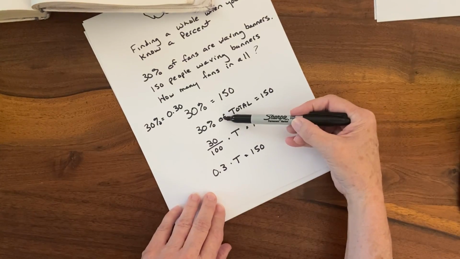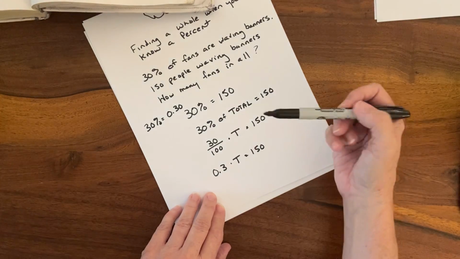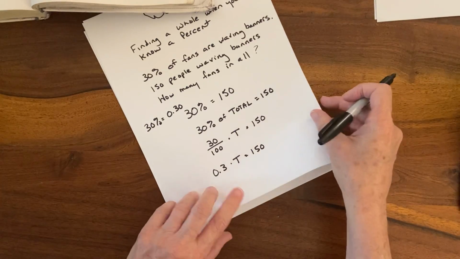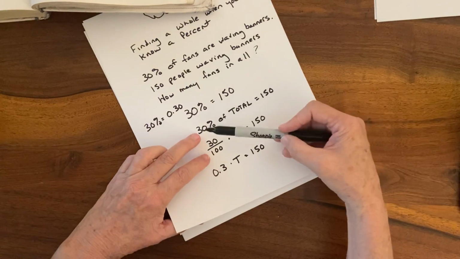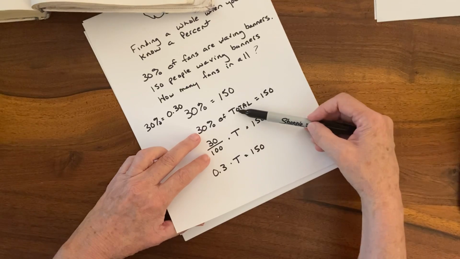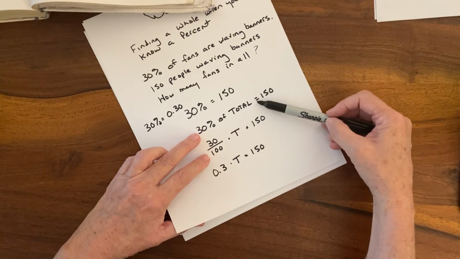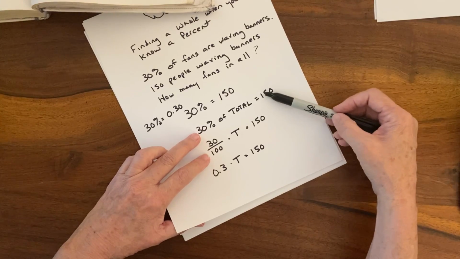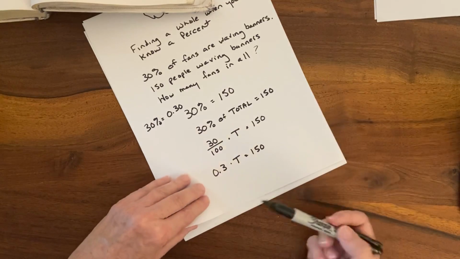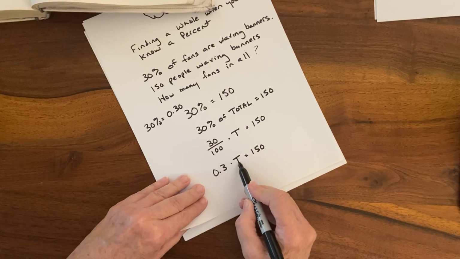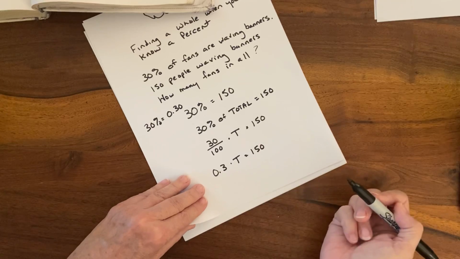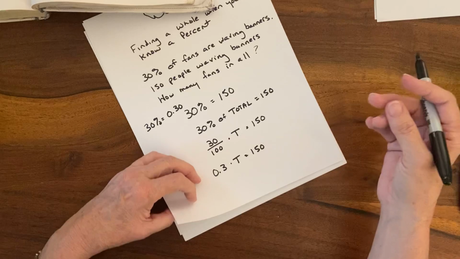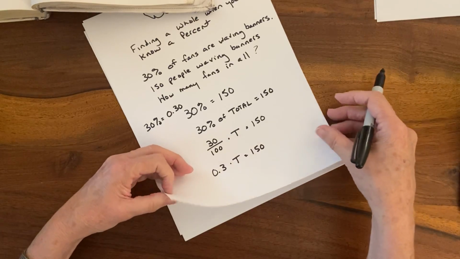Remember, of means multiply, is or in all is equals. Hang on, let me do that again. 30% of some total, so that's my unknown, is 150. So there's my equals, and there's the number that they gave me. So 30% of some total is 150, okay? Some total, I just used a T. My lowercase t looks like a plus sign, so I used an uppercase T.